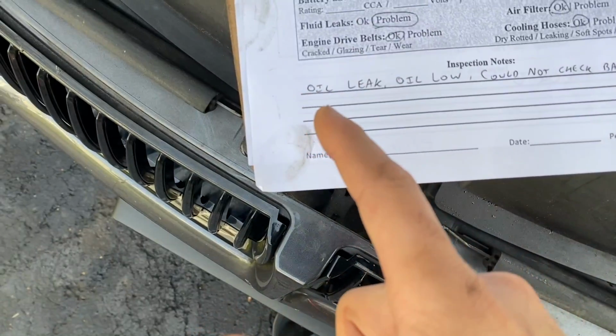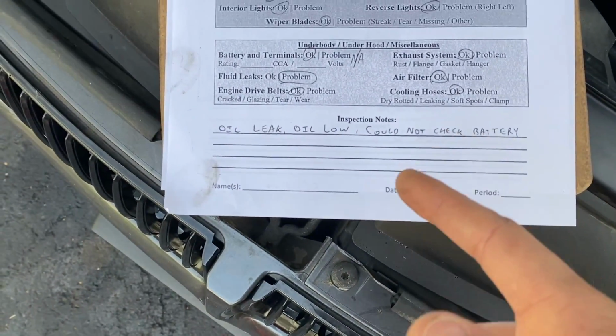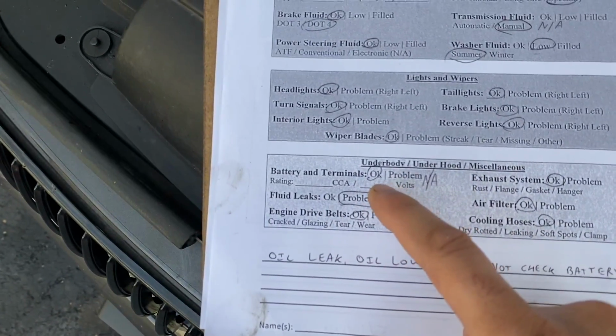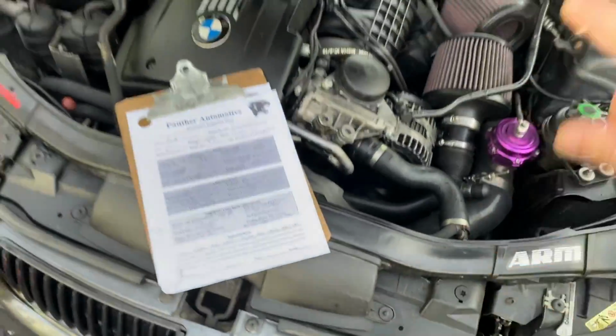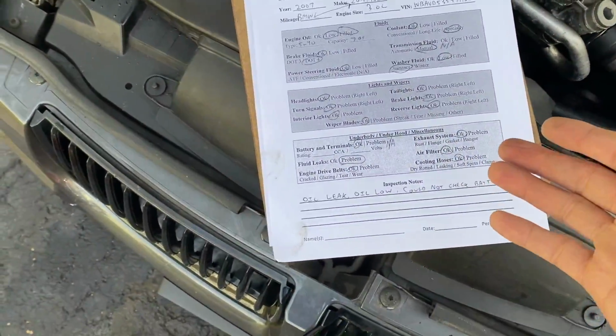All right, there was an oil leak, so I put oil leak. The oil was low, so I mentioned that. And I could not check the battery because I put NA right here. I know the battery's okay because I put a brand new one, but on this car it's in the trunk. I don't want to tear anything apart, so I just put NA and I put battery not checked.